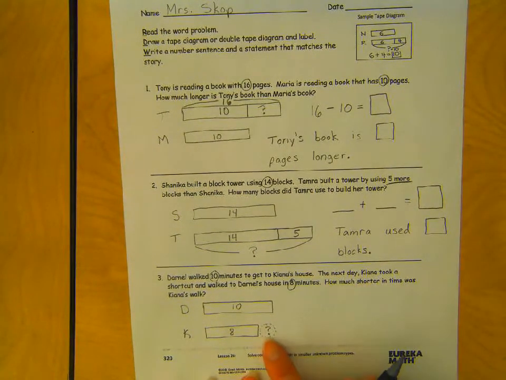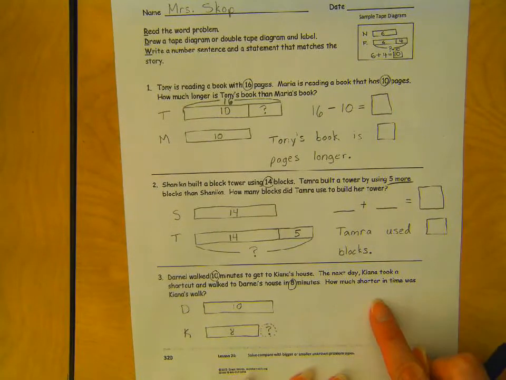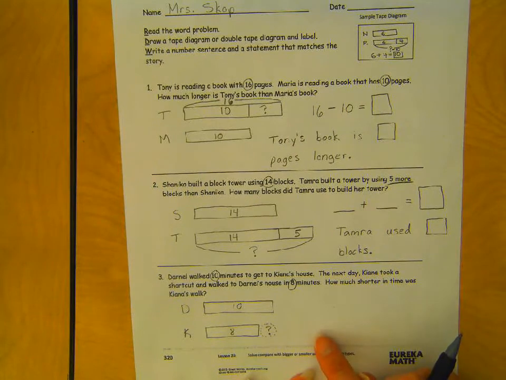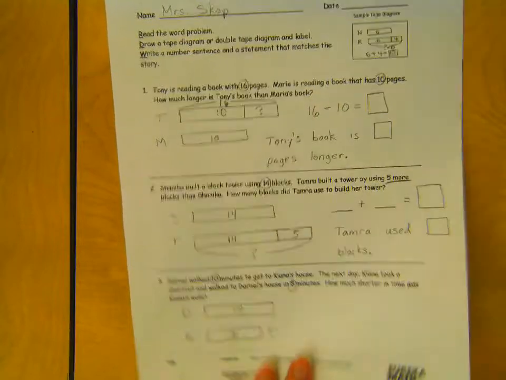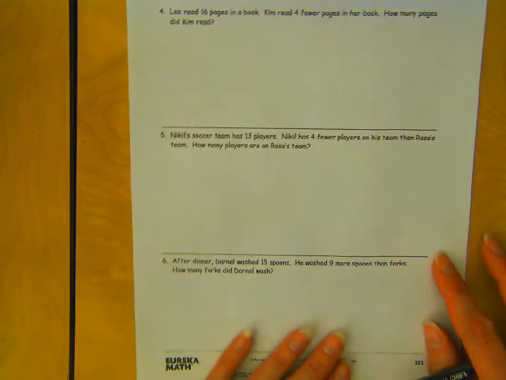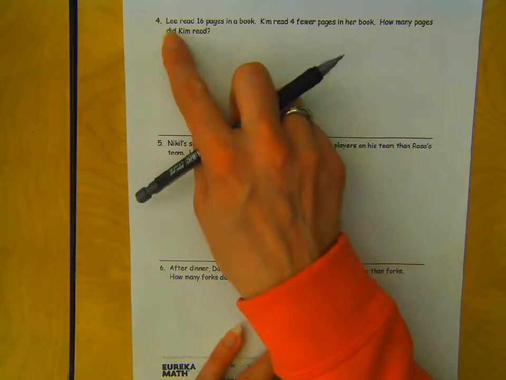How much shorter was Kiana's walk? Okay. Go ahead and write a number sentence to show how you figured that out. And then don't forget your statement to answer the question, how much shorter was Kiana's walk? Okay. Go ahead and pause that to give yourself some time to work on it. I'm going to turn to the back and read number 4.